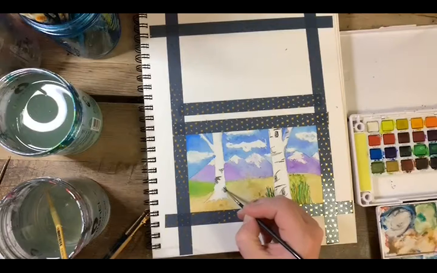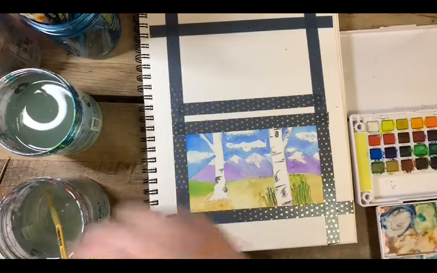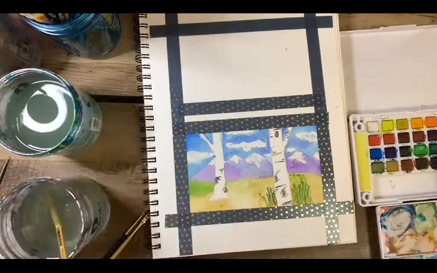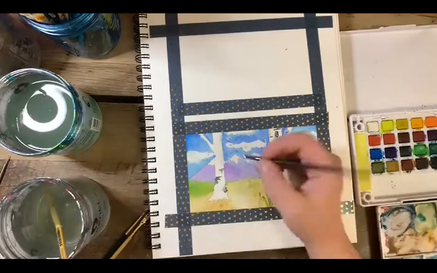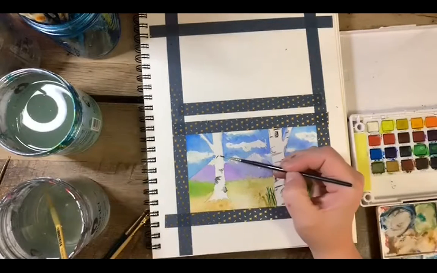And I like to play around with adding more water versus less water. Again, because that way you're creating depth. Because not everything is always just one tone.